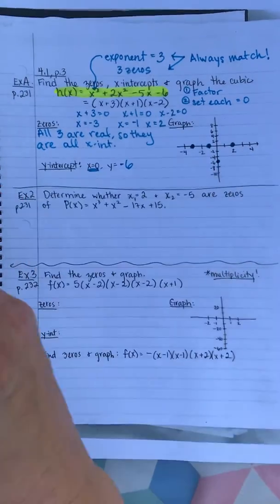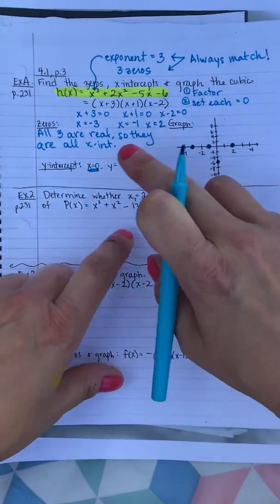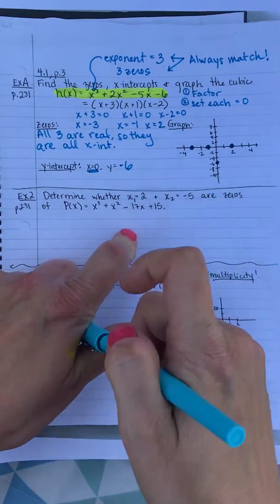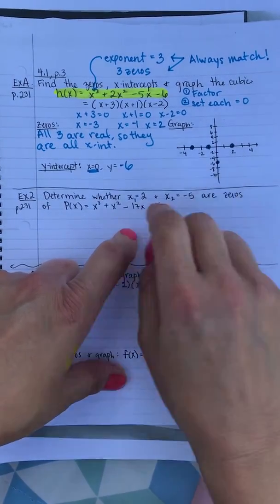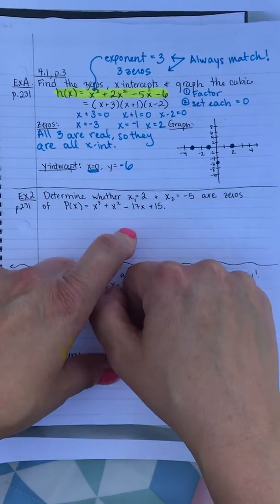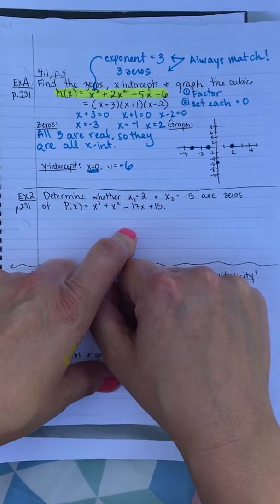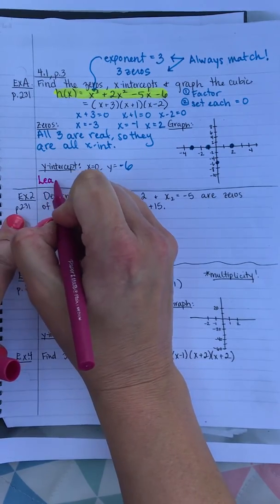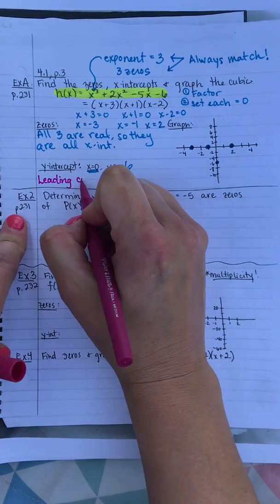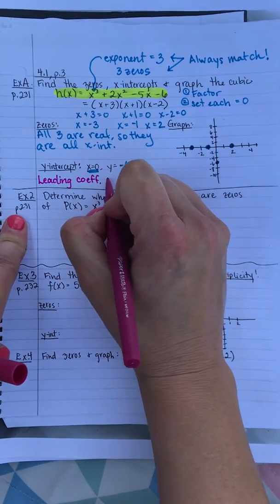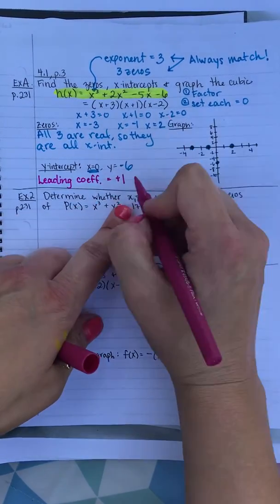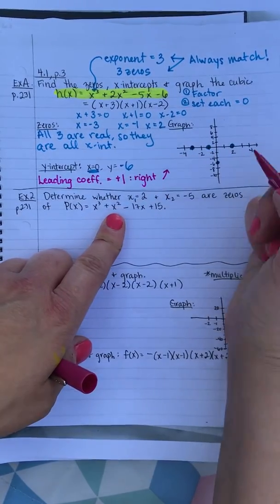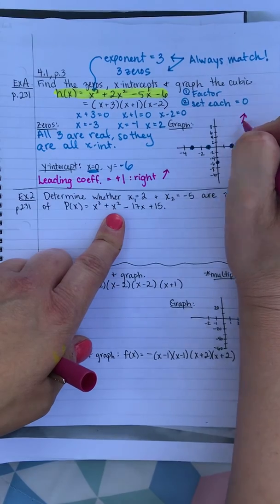Now, plotting your y-intercept makes it a little harder to just graph it all nice and pretty. How do we graph this? We have nothing to go on except our leading coefficient. The leading coefficient is +1. What does that tell us? That tells us the right side goes up. So our graph is going to go up over here.